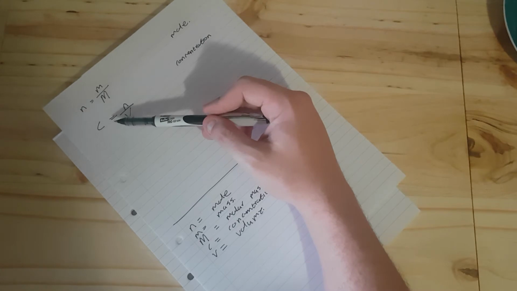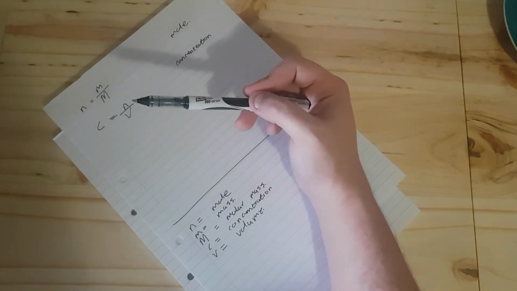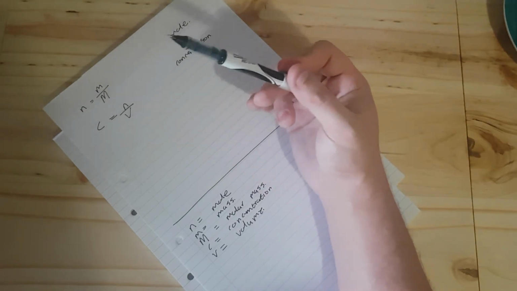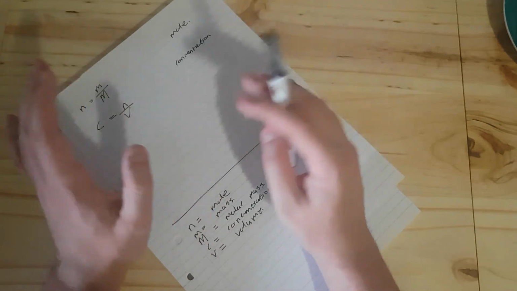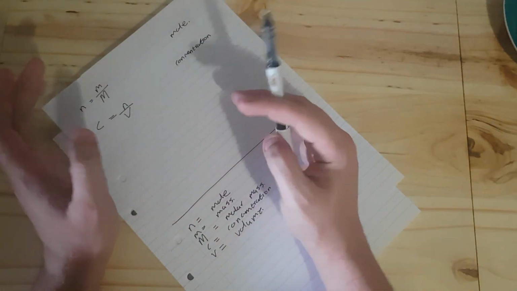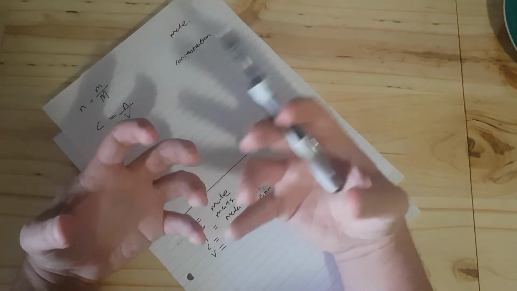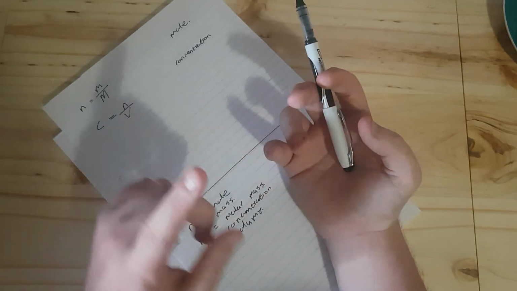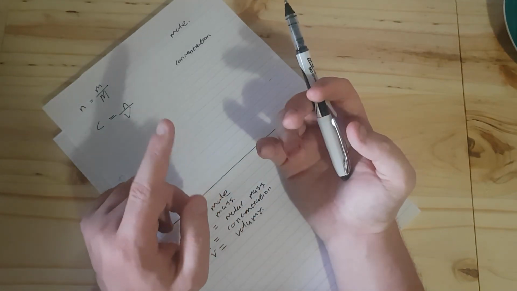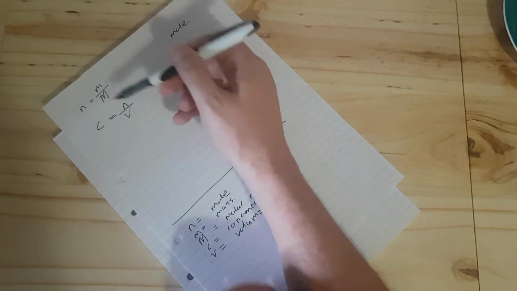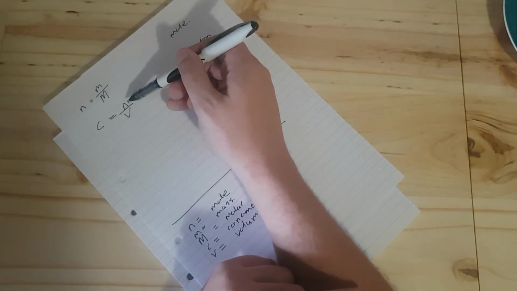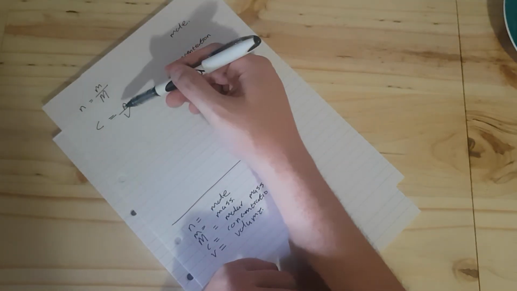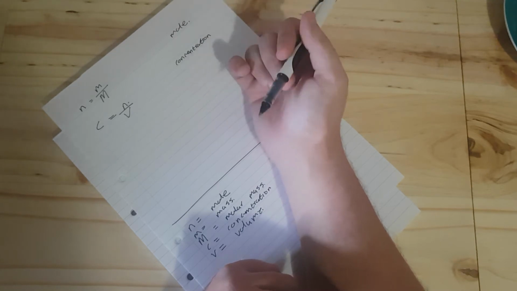So our concentration is 2. So that tells us that whatever it is that we have mixed into that water, the concentration is higher. Now, of course, you can increase the concentration by either increasing the moles, the amount of stuff you add, or by decreasing the volume.